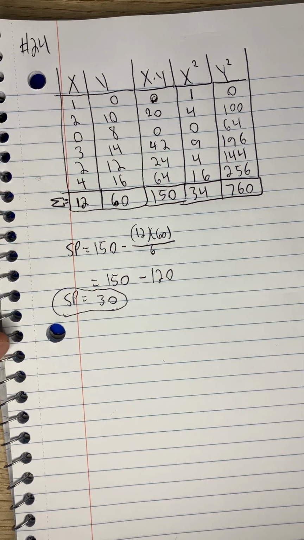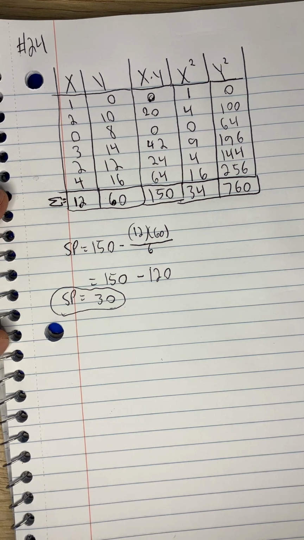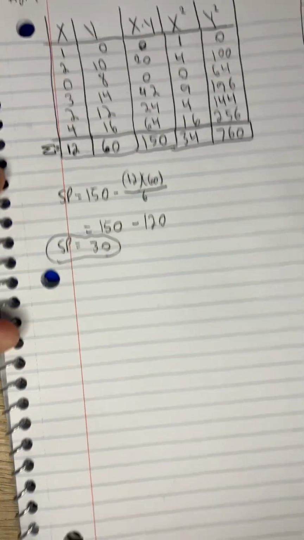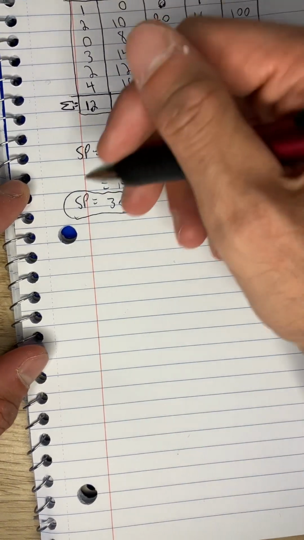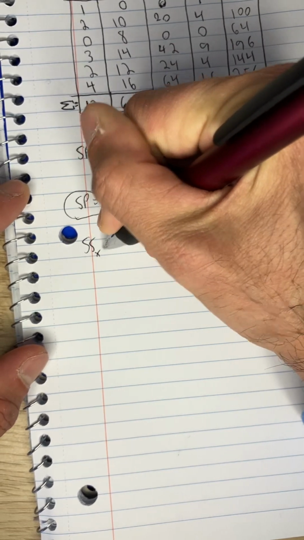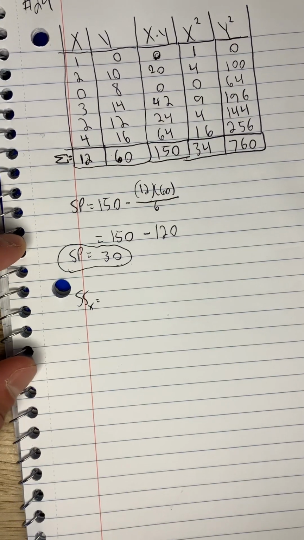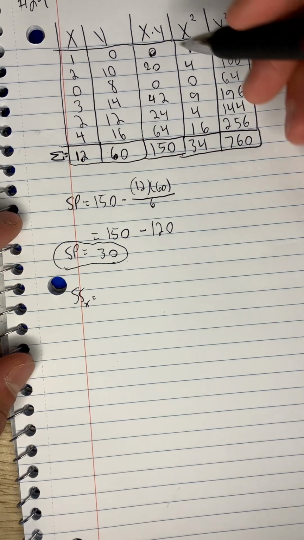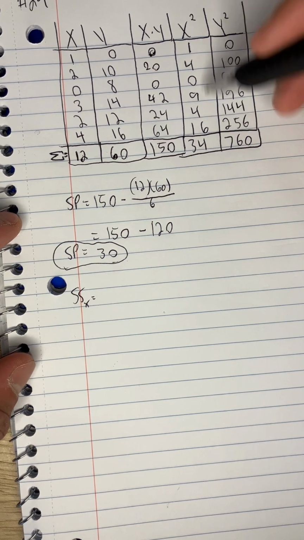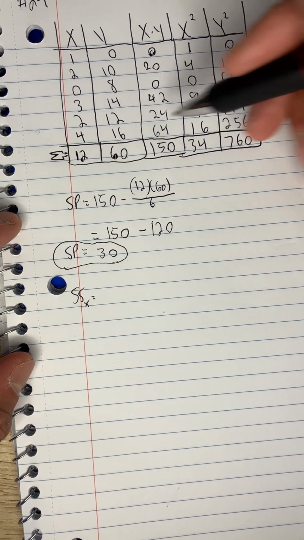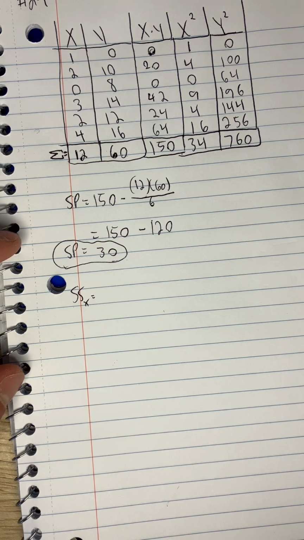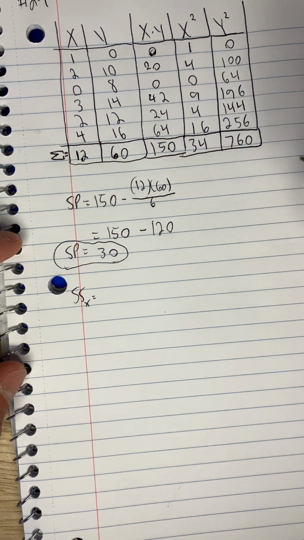Okay, so we got the sum of products. Now the sum of squares x. We're going to use the sum of the x squared column, and then we're going to subtract this quantity squared over n.